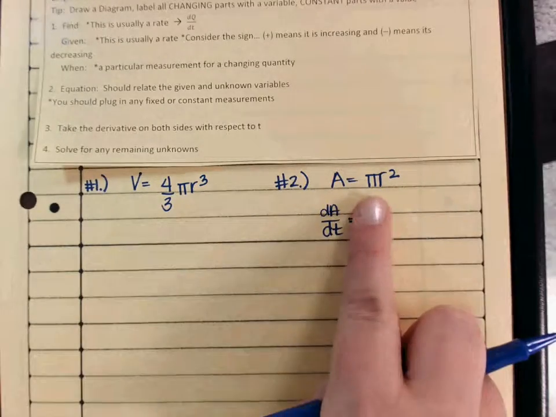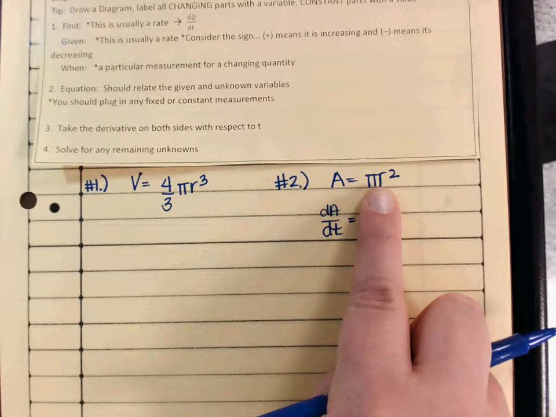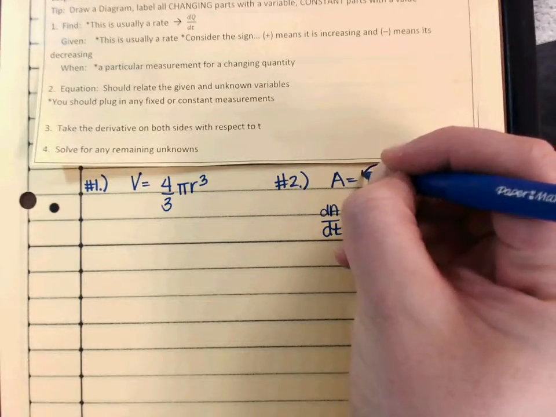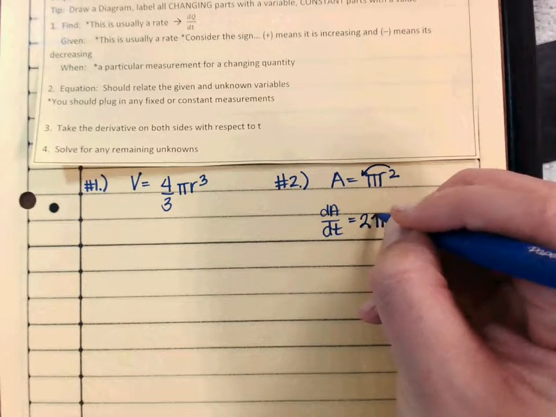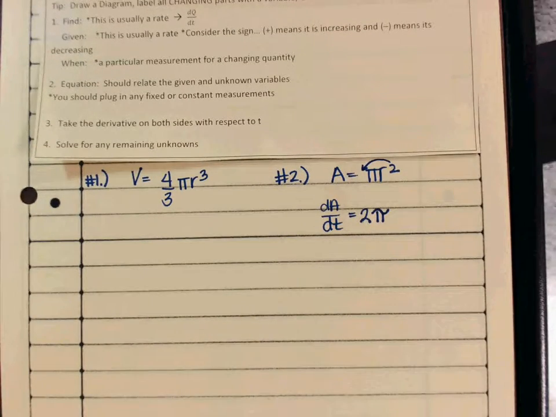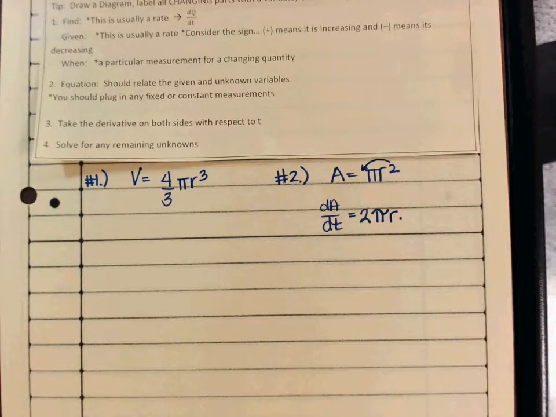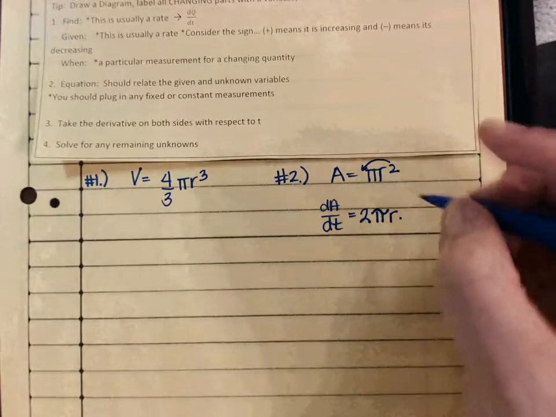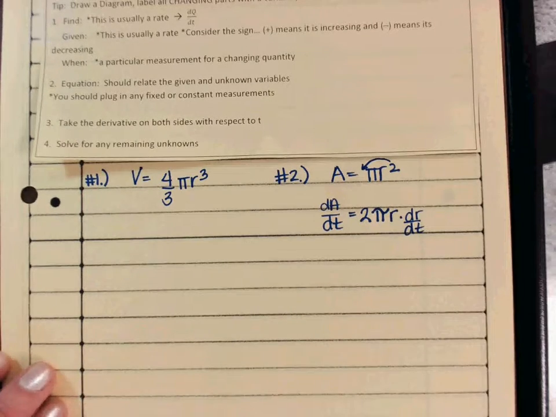Now come over to your pi r squared. How do I take the derivative? I take the 2, bring it down to the front, so now it's 2 pi. And then r was squared, now it's to the what? 1. Then what do I have to put at the end because it wasn't a t? dr/dt. So whatever the letter is in your equation, when you take the derivative of it, you have to put a d, that letter, dt.